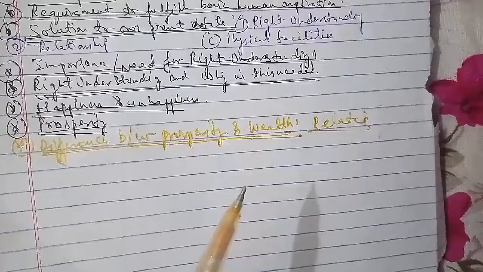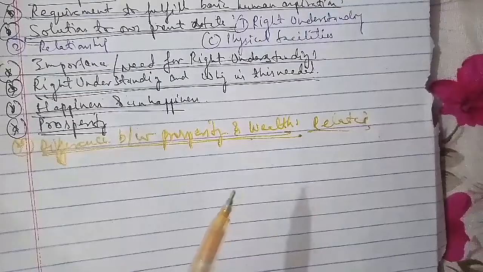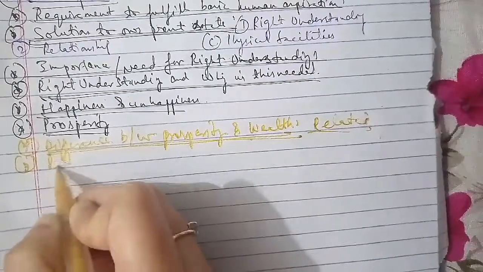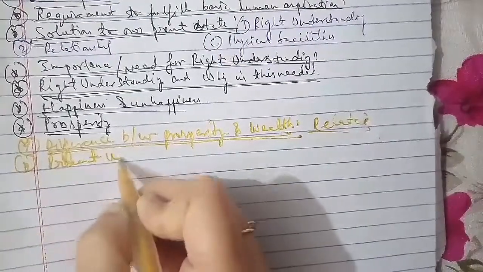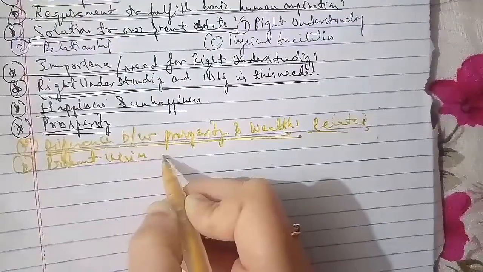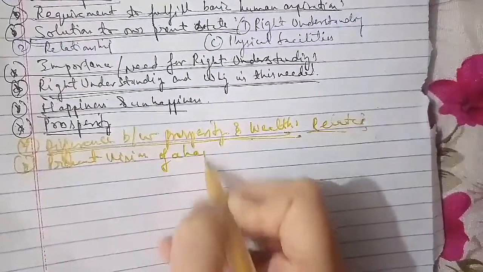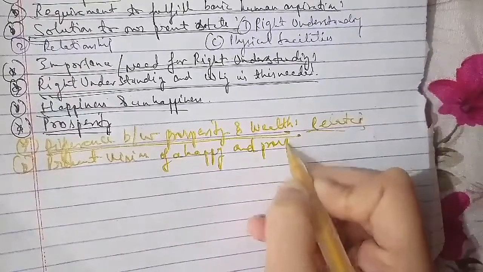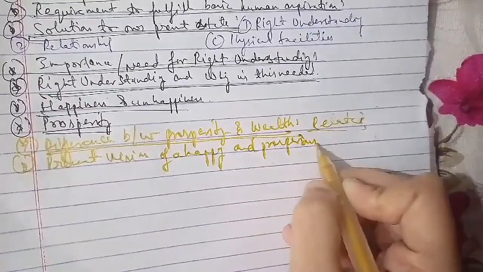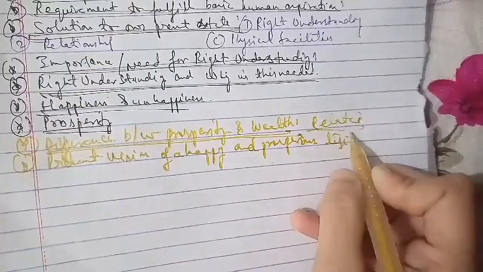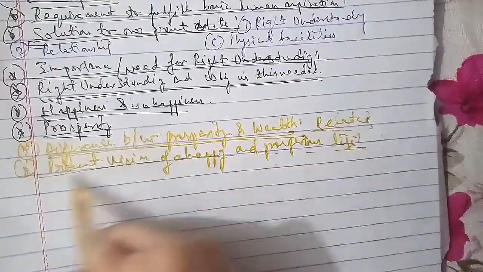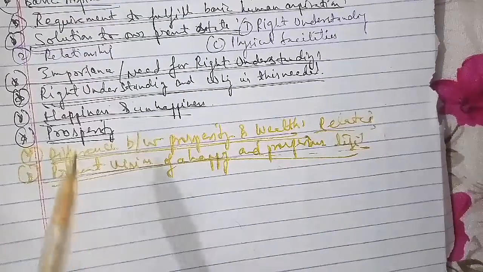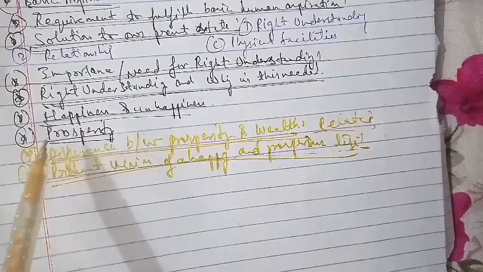Present vision of a happy and prosperous life. That's what we have to discuss here. So in terms of it, what is the present vision of a happy and prosperous life, that is what we have to discuss as well.